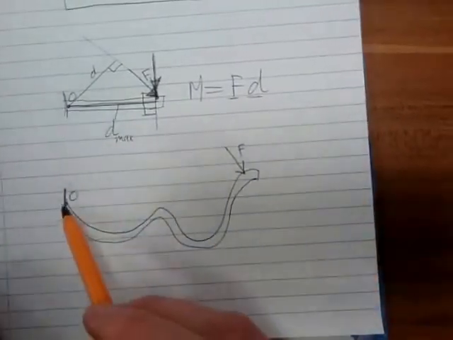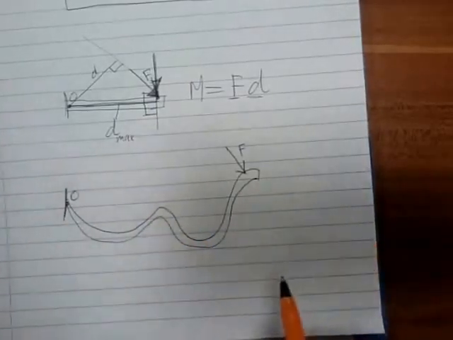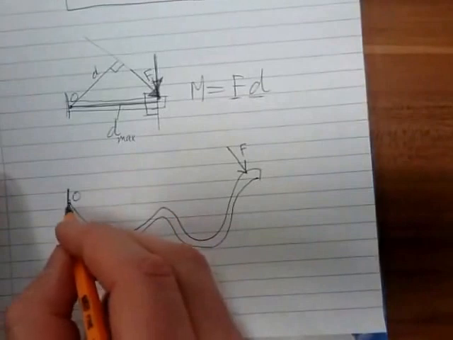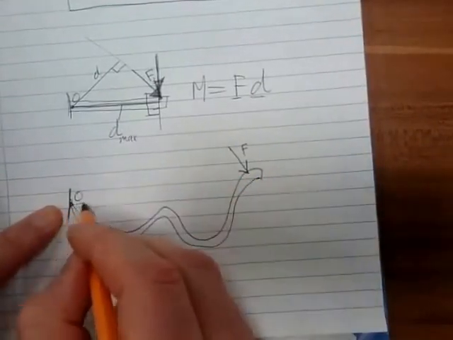Guys, please, please, please, do not look at the shape of the body. Don't look at the shape. All you need to do is draw a straight line from point O, the point of rotation, to the point of application.